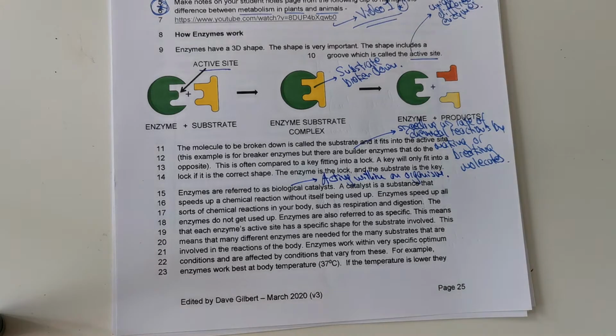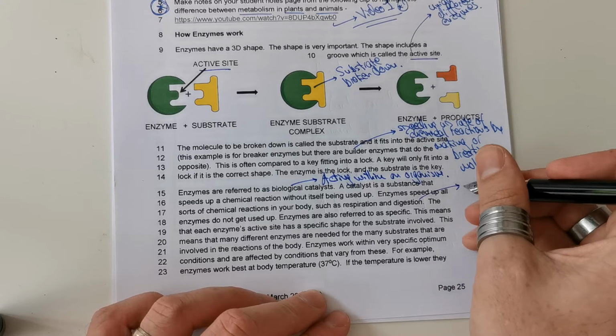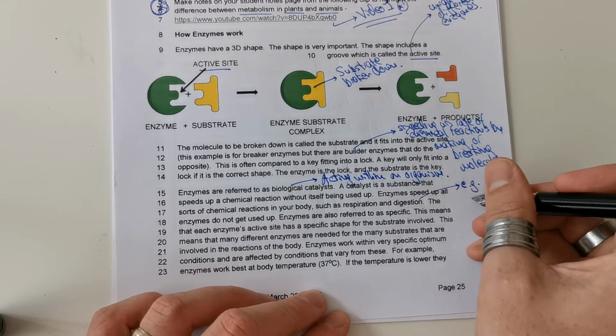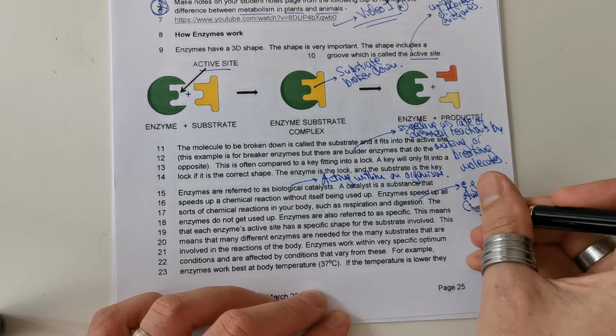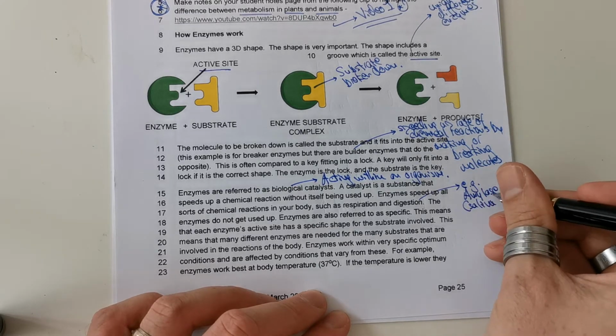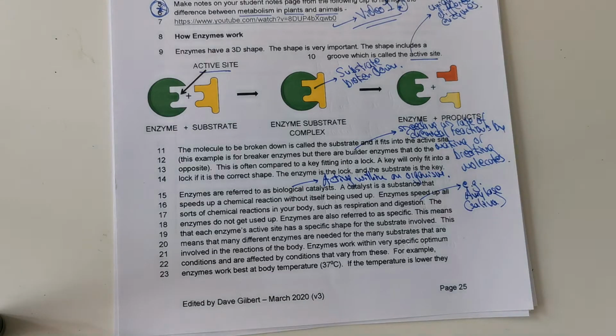Now, enzymes speed up all sorts of chemical reactions in your body, such as respiration and digestion. So if you think about enzymes you might know within digestion, e.g. amylase, which you find in saliva. Now, the enzymes do not get used up. Enzymes are referred to as specific. This means that each enzyme's active site has a specific shape for the substrate involved.